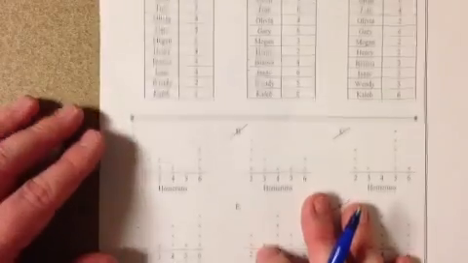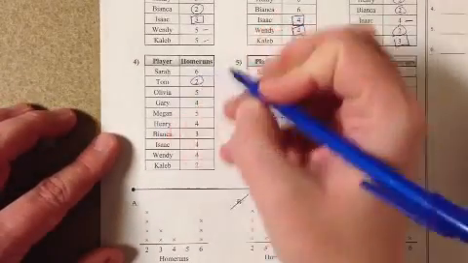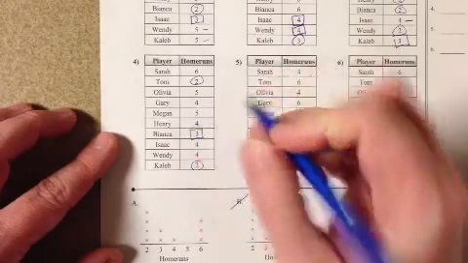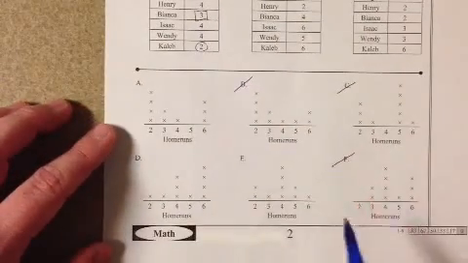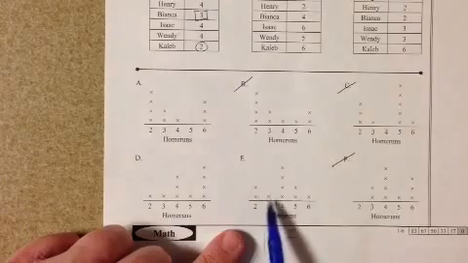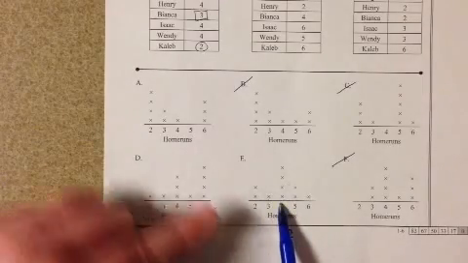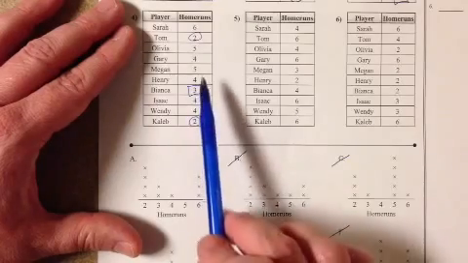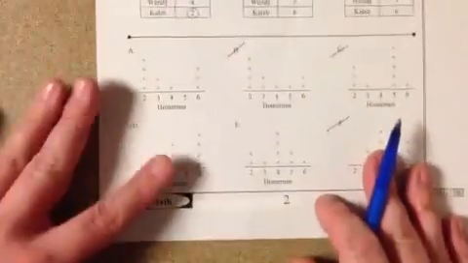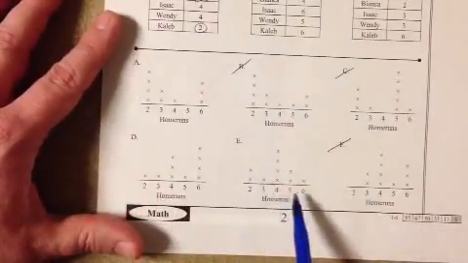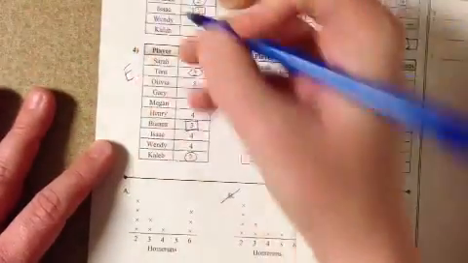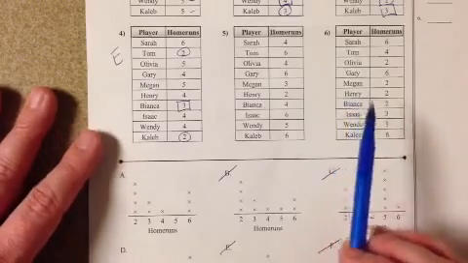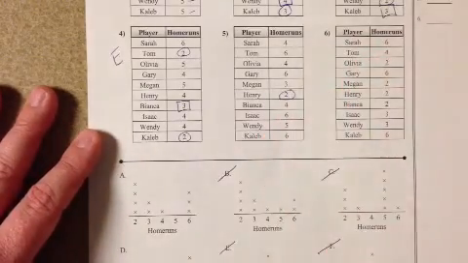All right, number 4. We have 2 2s and 1 3. We need 4 4s. 1 2 3 4. Okay, and 2 5s and 1 6. So E here has the same data that's listed in this chart for number 4. Then we look at number 5, and we have 1 2.